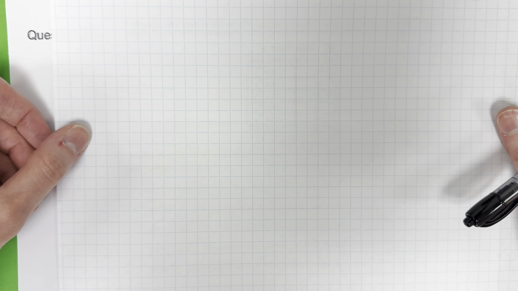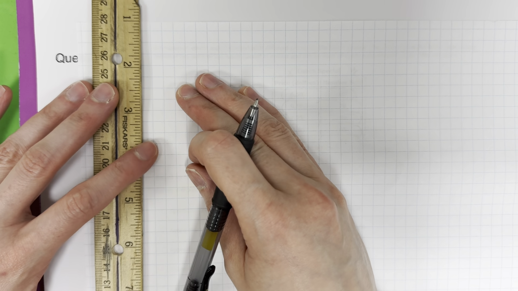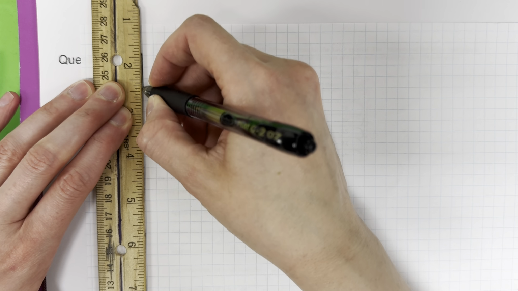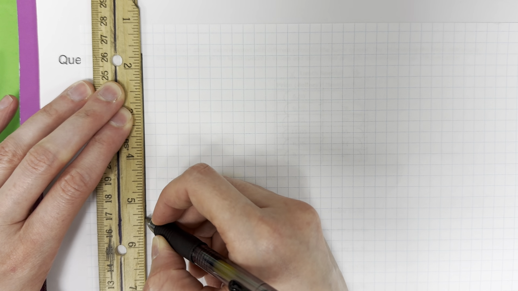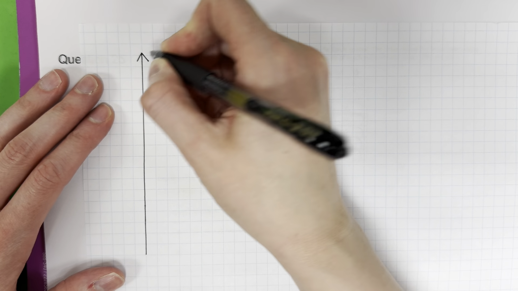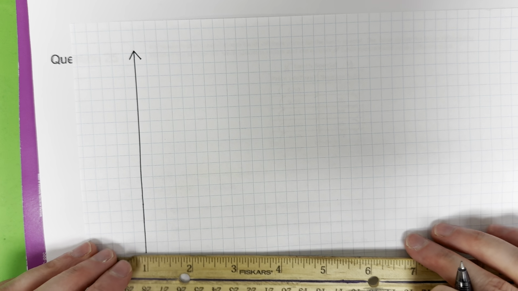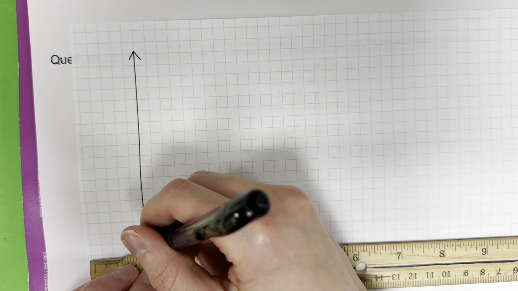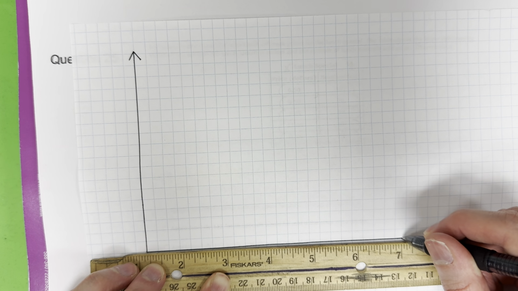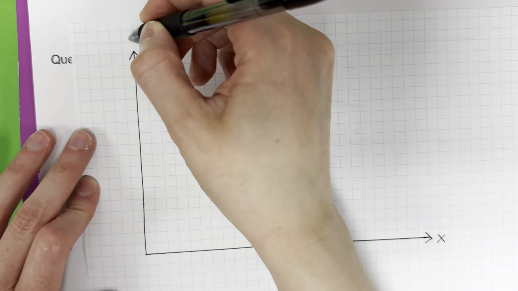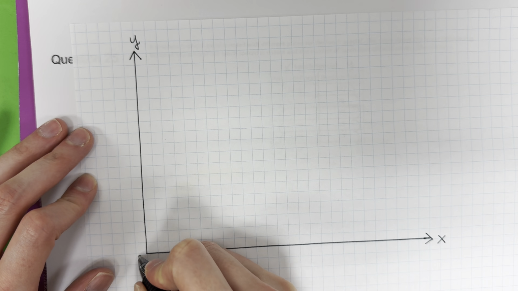Okay, so we're gonna go ahead and make an X and a Y. We're gonna need our ruler. Gonna do a vertical line for Y. Make sure whenever you draw your line, it should be on a line that already exists. Okay, and now a horizontal line for my X. This is X, this is Y. All right, and here I'm gonna put 0.